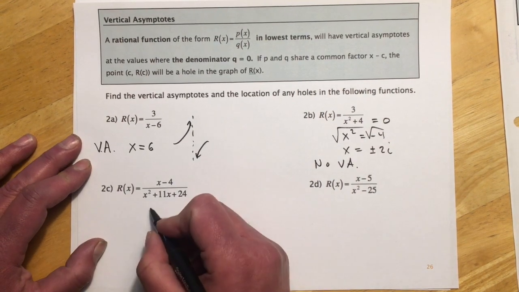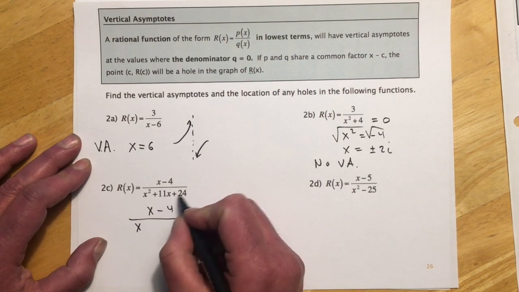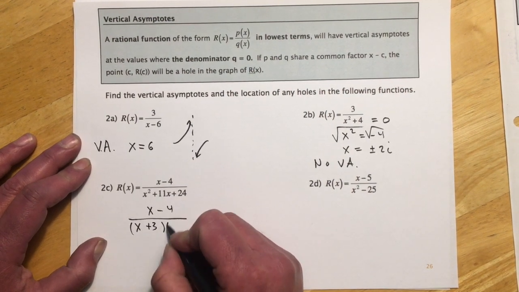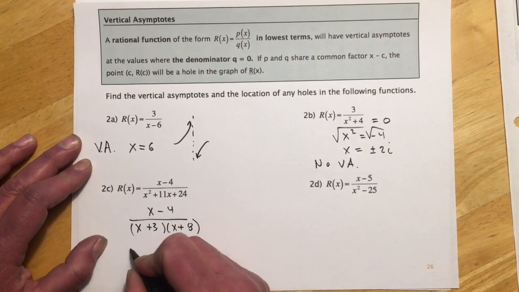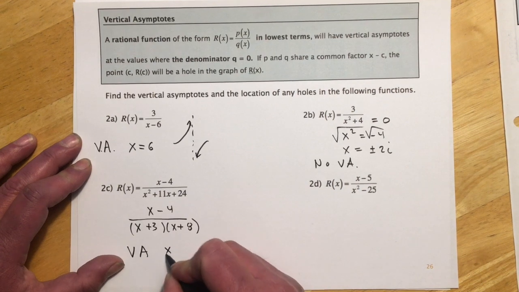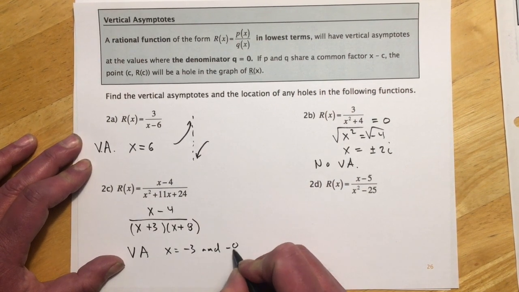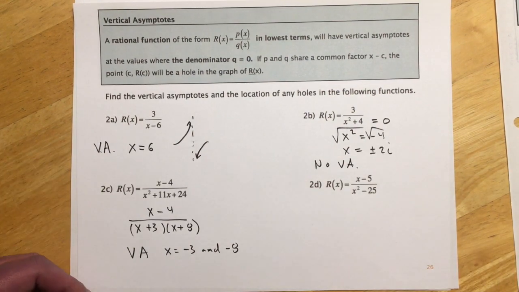For this one, we just want to factor. And so this is going to go x plus, multiplies to 24, adds to 11. So x plus 3 and x plus 8. So in that instance, our vertical asymptotes are going to be at x equals -3 and -8, because those are the numbers that aren't in the domain because of the VAs.